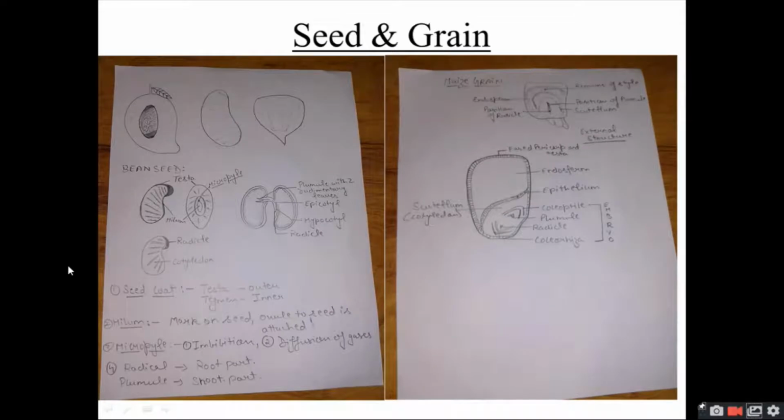Now we can see the structure of seed and grain. Here we can see the mango fruit, and within the mango fruit there is a seed, and this is a bean seed, and this is the maize grain, which is a fused ovary and ovule. For the bean seed, we can see the structure having testa and tegmen. These two layers, the outer layer is the testa and the inner layer is the tegmen, form a protective layer for the seed.